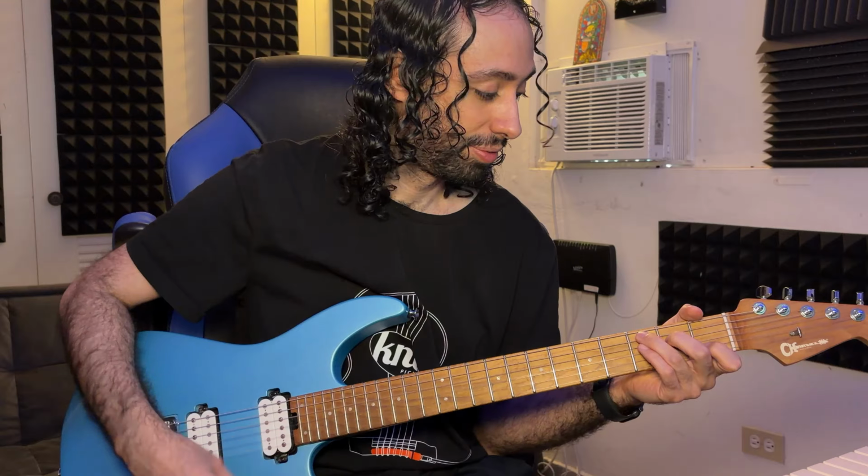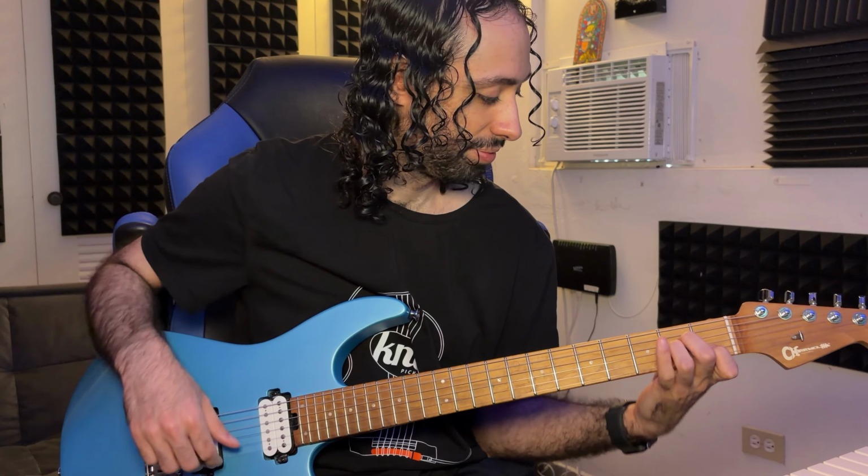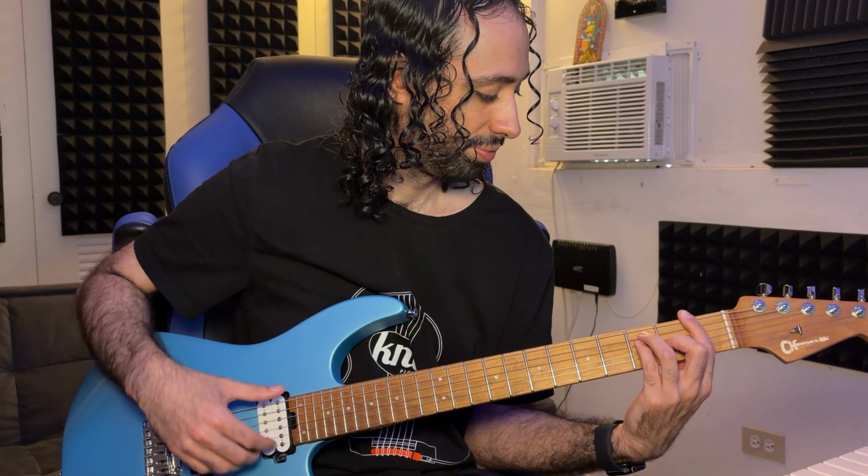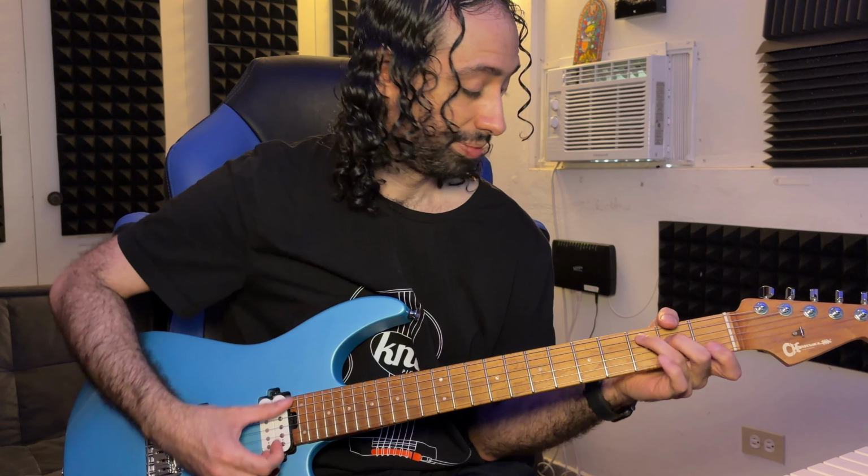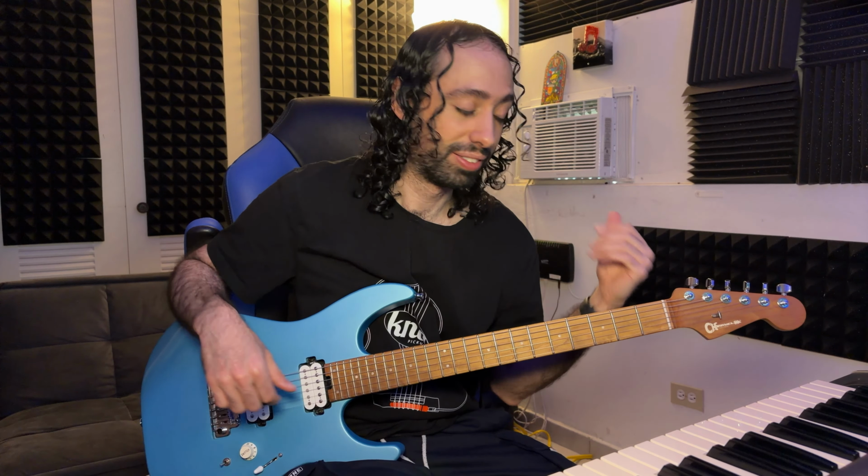Using modal interchange stems from this initial idea of a regular turnaround chord progression, which is basically just C major, A minor, F major, and G dominant. In other words, this. We've all heard that, sounds pretty normal, but if we suddenly impart a bit of modal interchange, we can turn it into this.